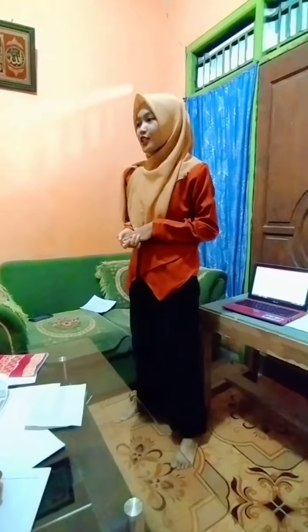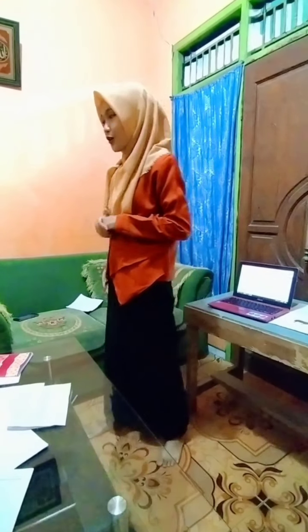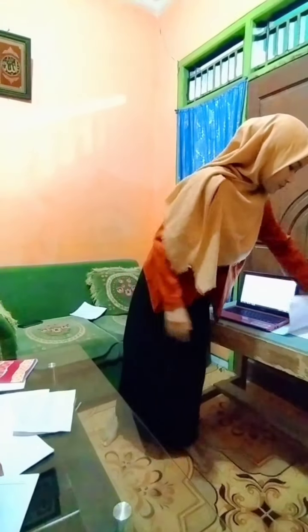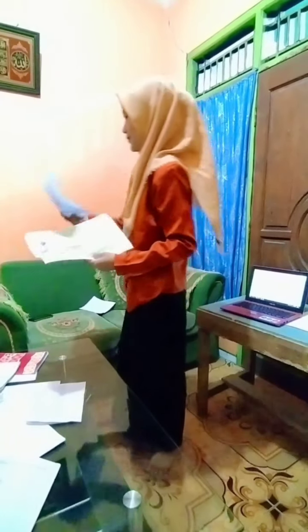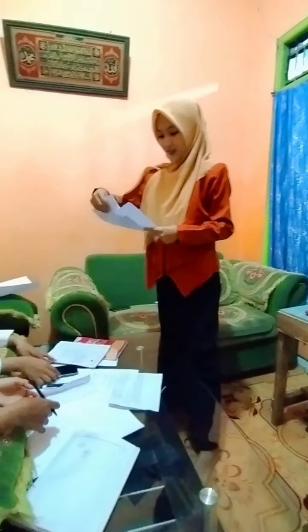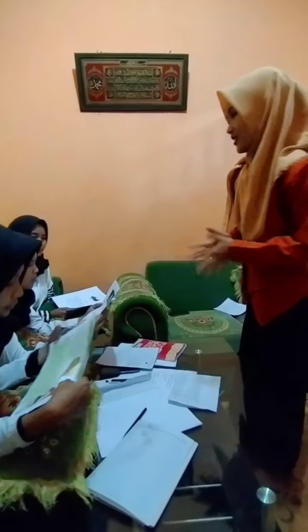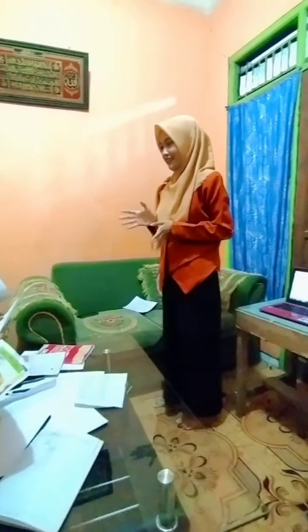Enough, Miss. Okay, good. I would like to divide you into three groups. So here is the first group, here the second group, and here the third group. I have some papers. You have to analyze the generic structure and the linguistic features from the text. Okay. So you have 10 minutes to do that.